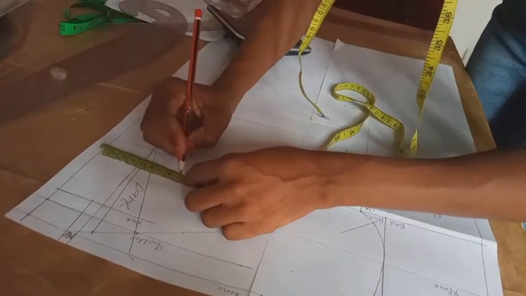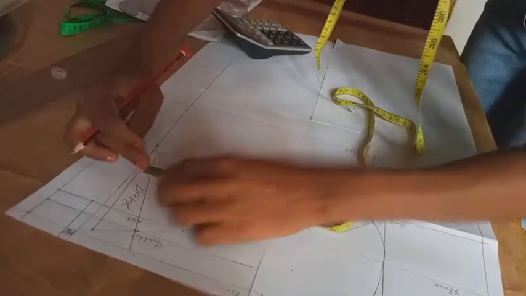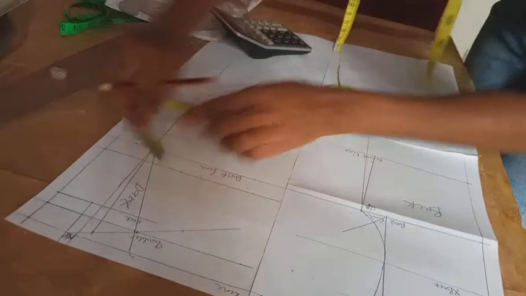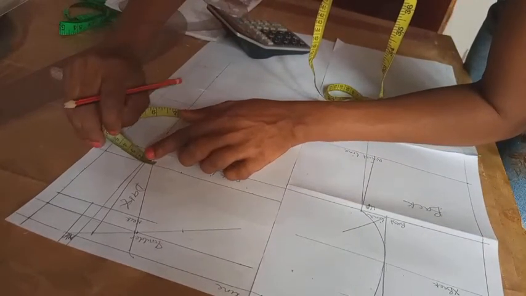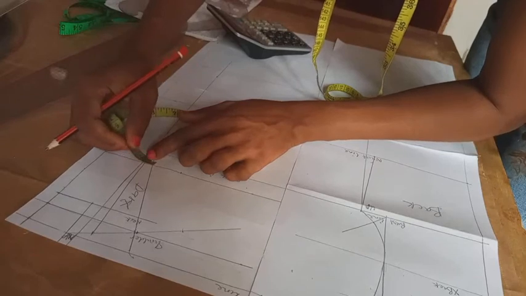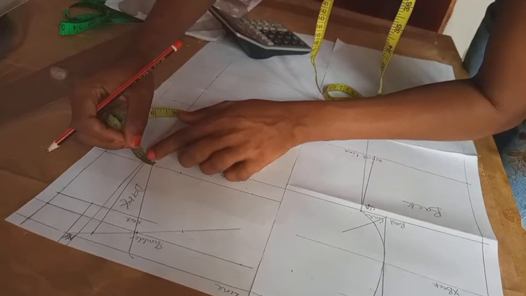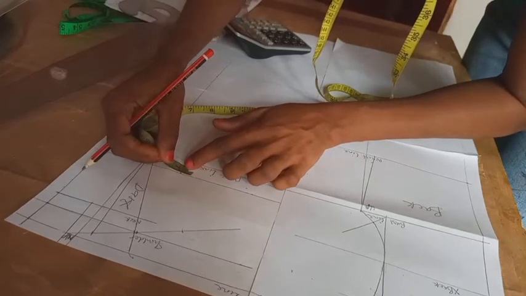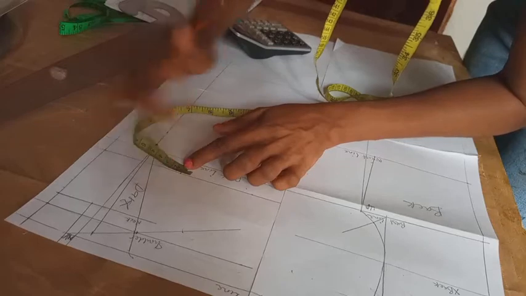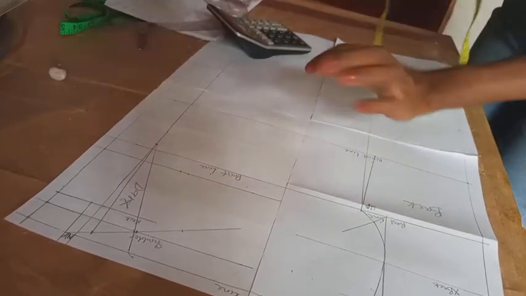Some enters into this dart line, so you measure whatever is there on the dart level, because when you close that dart, your chest will be short, so you have to add it. I have 8, so I'll come back here and add up the 8 to balance it up.